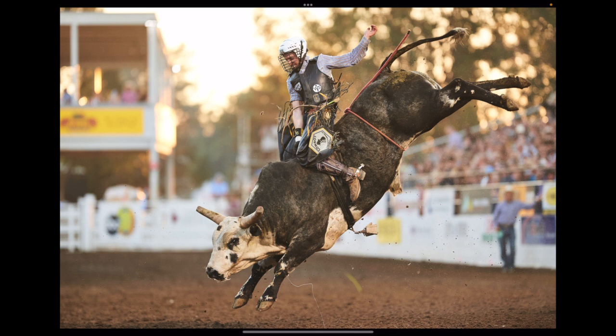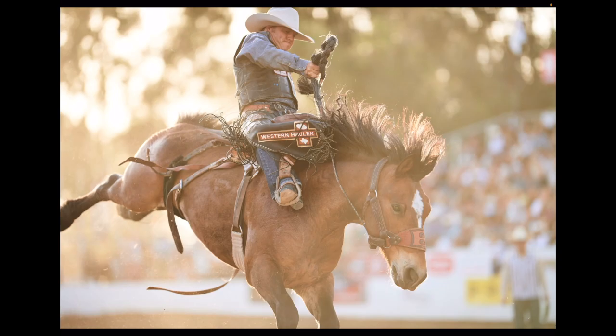Both the cowboy and the bull are completely in focus, and everything that's not the cowboy and bull is soft, out of focus. This is what happens when you can choose exactly where you want to be, and when the subject comes directly into the situation that you wanted them to. This is kind of the same here.